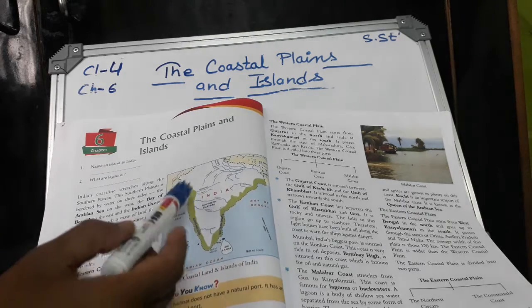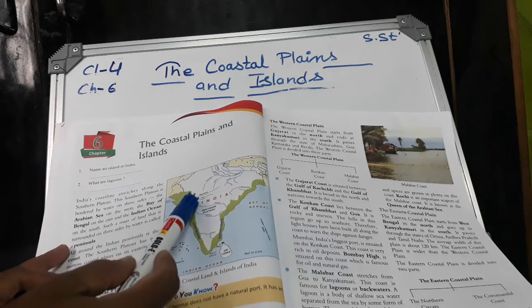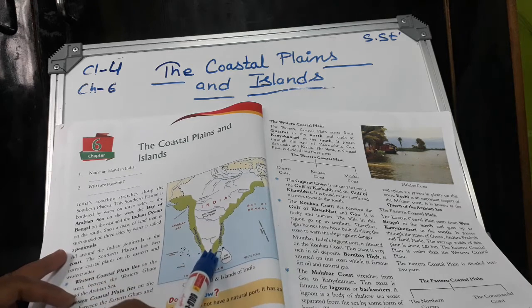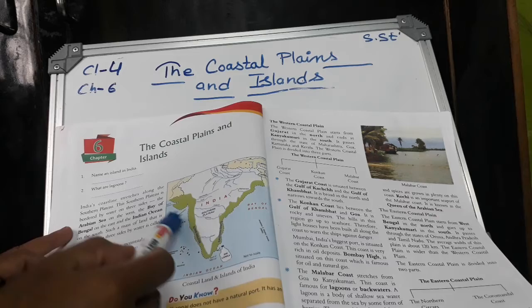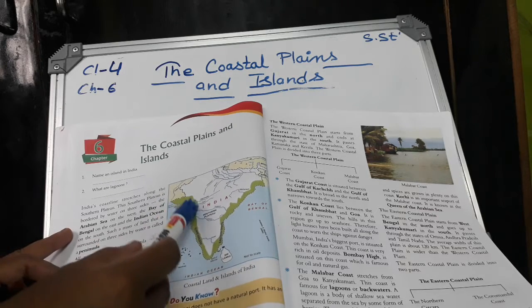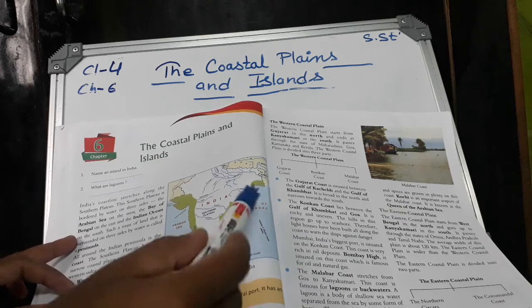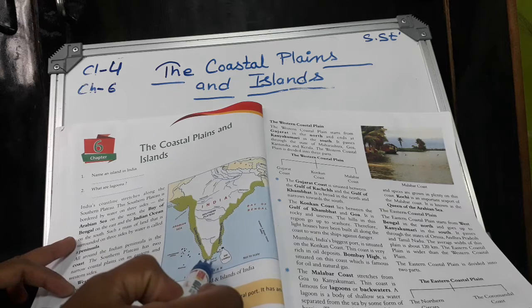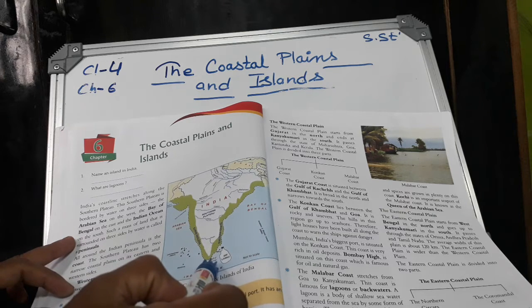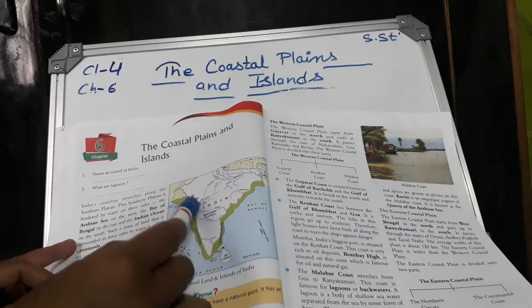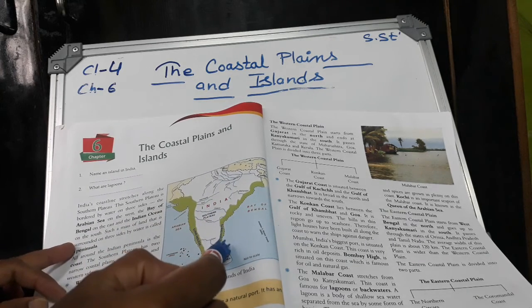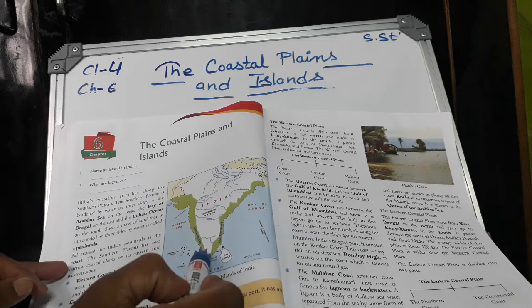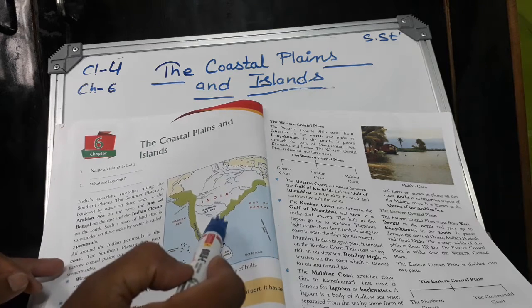Now see here, the southern plateau is bordered by water on three sides. Look here. The three sides are surrounded by water. The Arabian Sea is on the west side, the Bay of Bengal on the east side, and the Indian Ocean on the south side. Such a land mass, surrounded on three sides by water, is called a peninsula, and this is called the coast area.